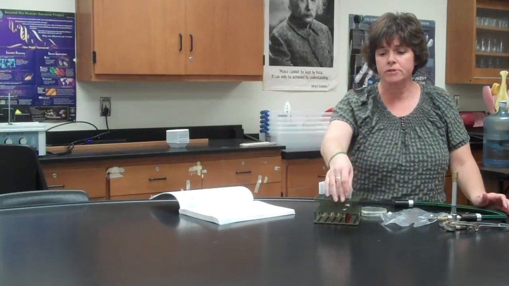So every person, not every group, but every person will have a separate tube. And the tubes will just be numbered 1 to however many students we have in class, okay? So each student will get one tube with their number on it. So what you're going to want to do is when you get your tube, you're going to write the number of your tube both on your lab manual, and also you're going to write the number on your plate.